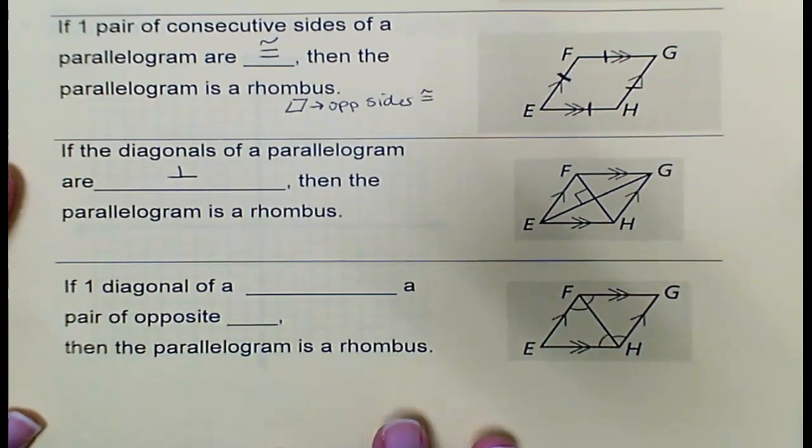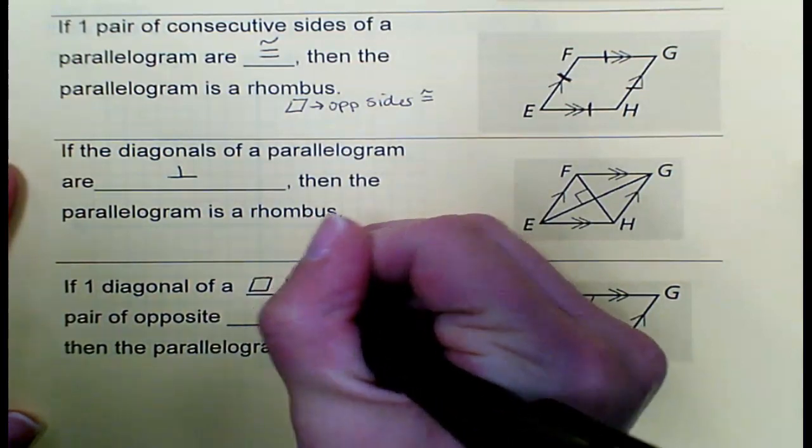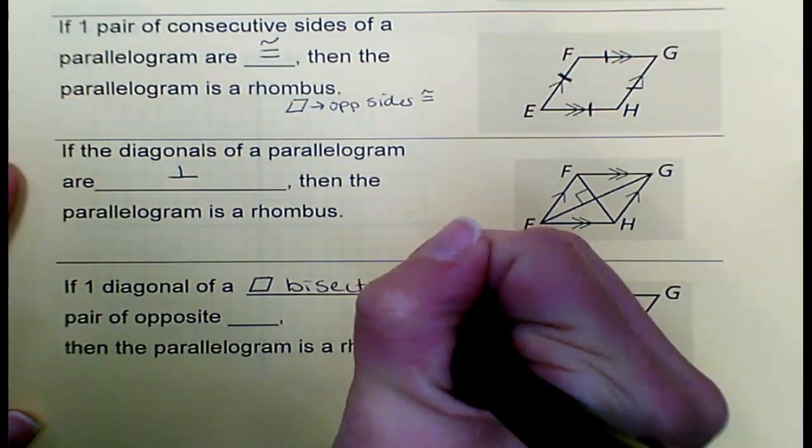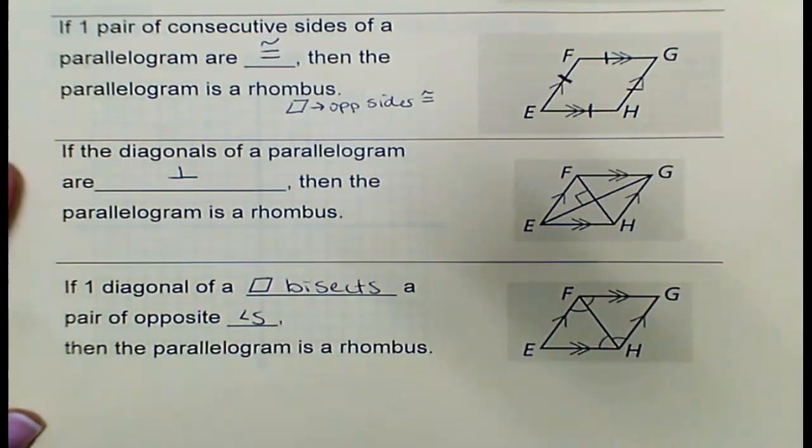And then finally, the last theorem says if one diagonal of a parallelogram bisects a pair of opposite angles, then the parallelogram is a rhombus.